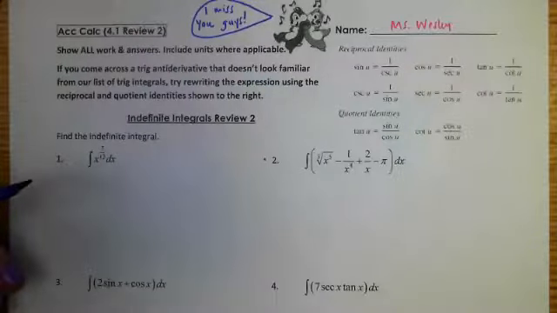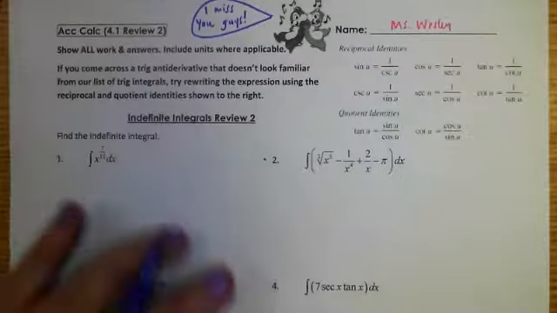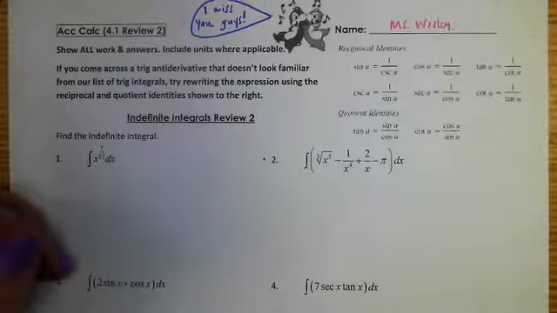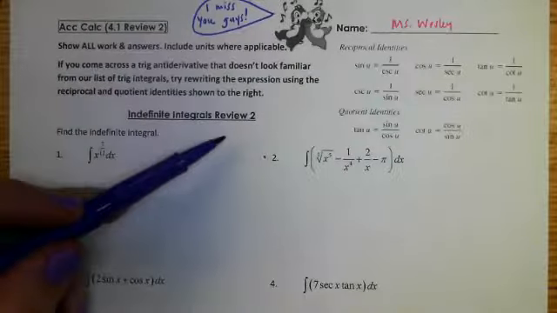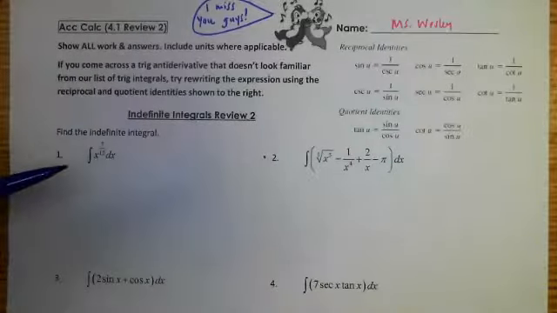I was thinking we could take a look at some of these review questions on Indefinite Integrals Review 2 as you guys are getting ready for your test, or your quiz, I should say, on indefinite integrals, which is coming up soon. So for starters, let's look at number 2.